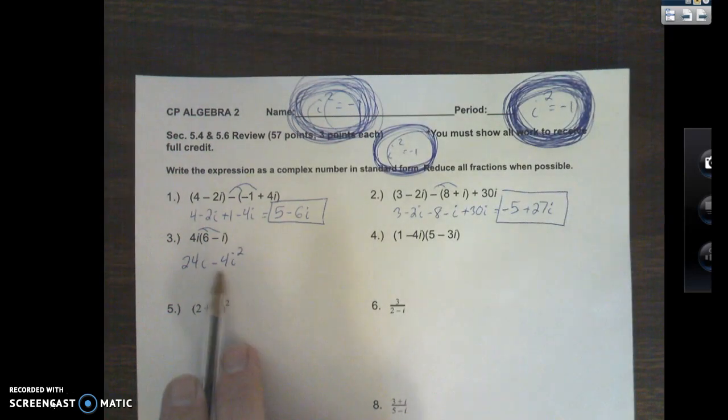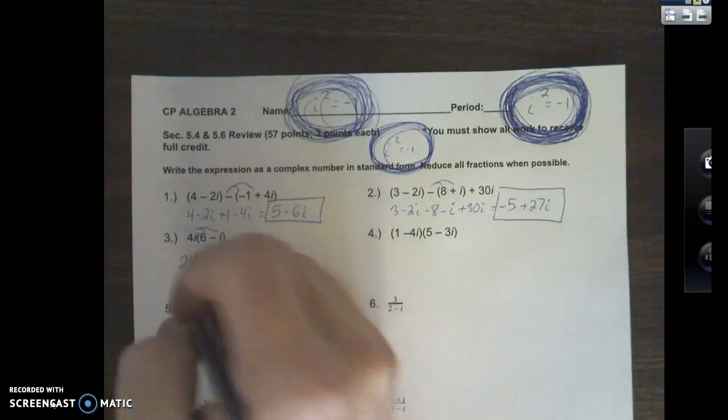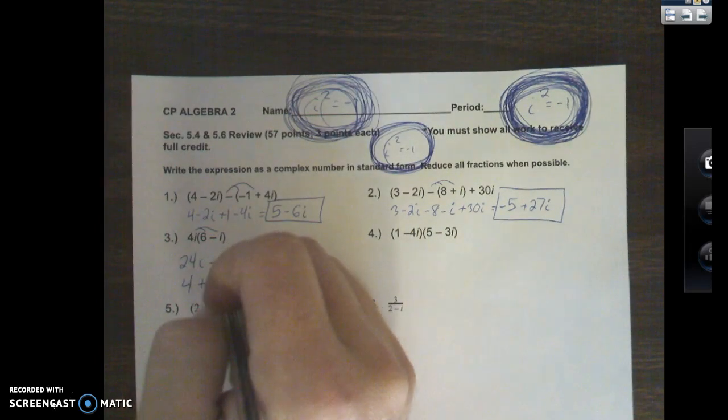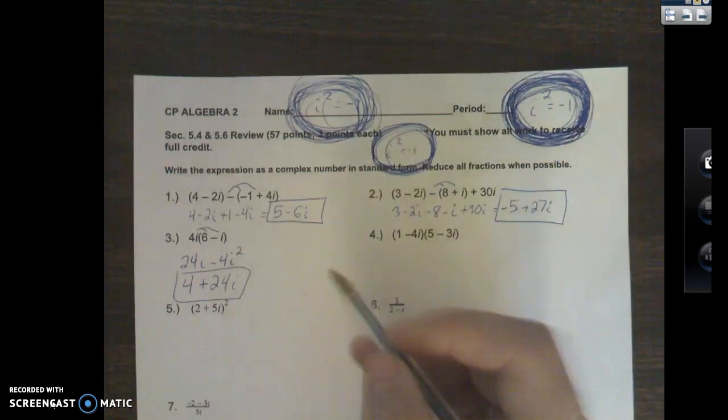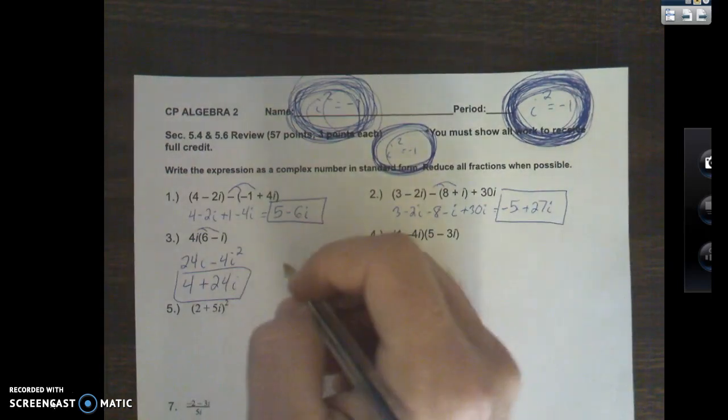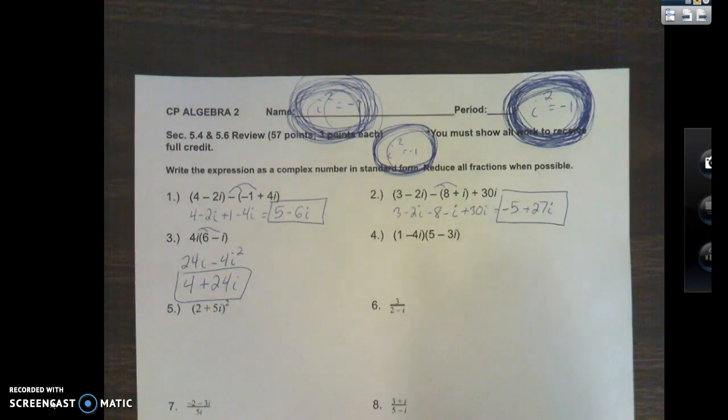So negative 4i squared becomes positive 4, and the 4 comes out front. And again, if you're asking why, trust me, I'm going to keep circling this. i squared equals negative 1, so all it does is flip the signs.